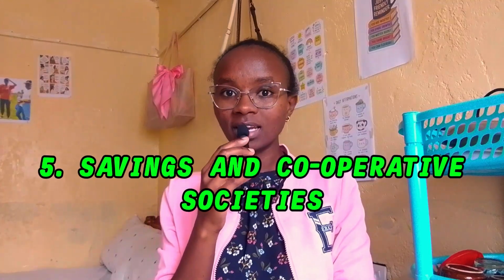cooperative society, in other words called the SACCOs. So in a SACCO, you save consistently for a given period of time. You are able to earn dividends from your savings, and you get access to low interest loans for your own development. So an advantage of saving in the SACCO is that your money is going to grow at a certain percent according to the SACCO that you choose.